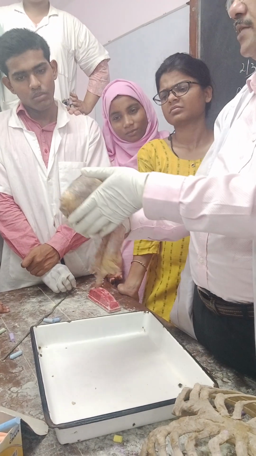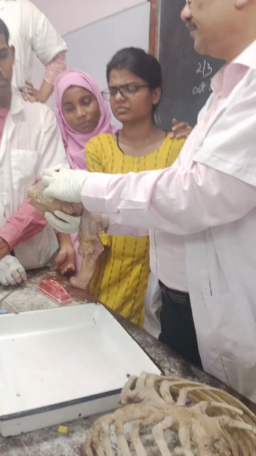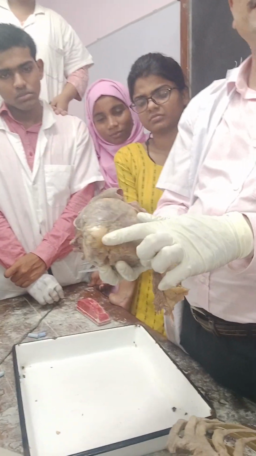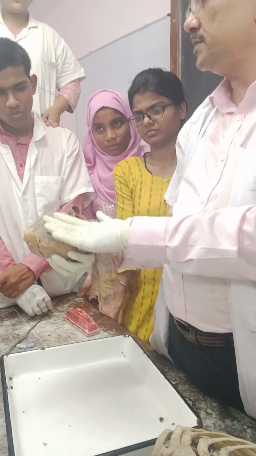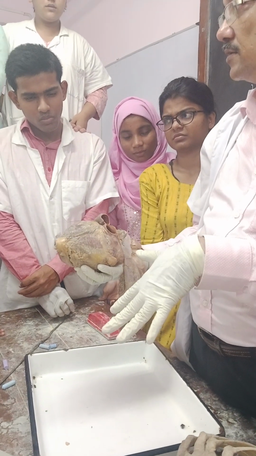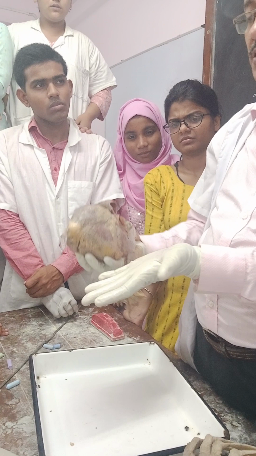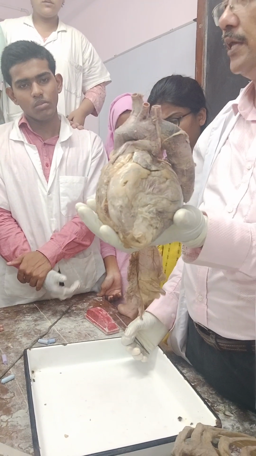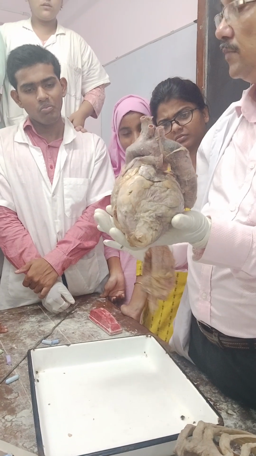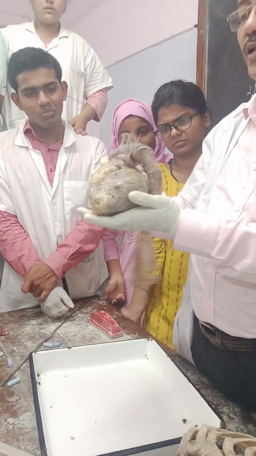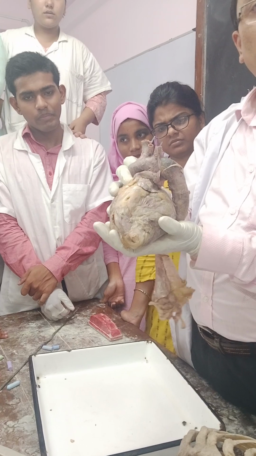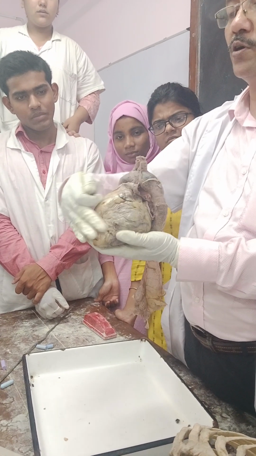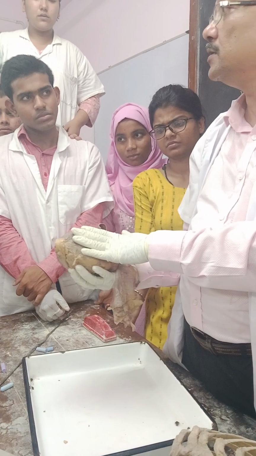Now there is a surface of the heart which is flat. This is known as diaphragmatic surface. This surface is directed downwards and backwards. So it must rest over your left palm. Heart has to be held always in left hand, not in right hand. So the diaphragmatic surface will rest over your left palm. For that you have to differentiate the sternocostal surface from diaphragmatic surface.